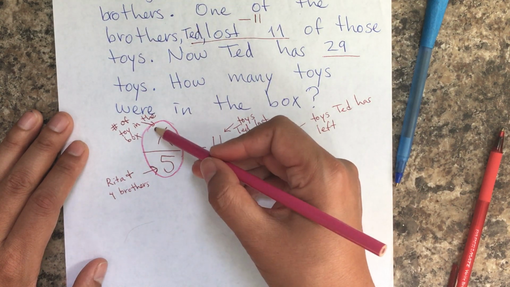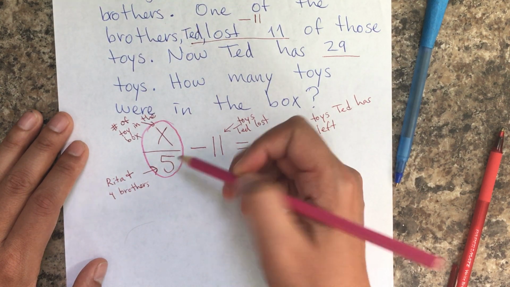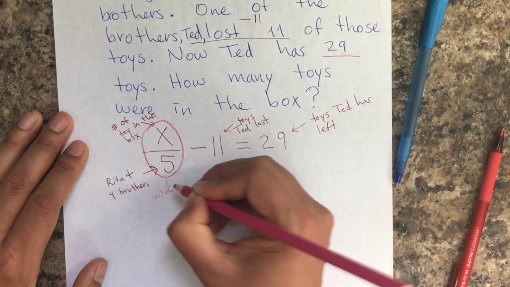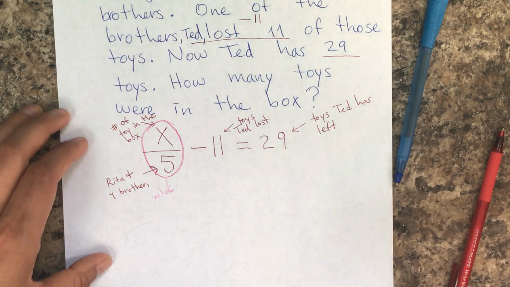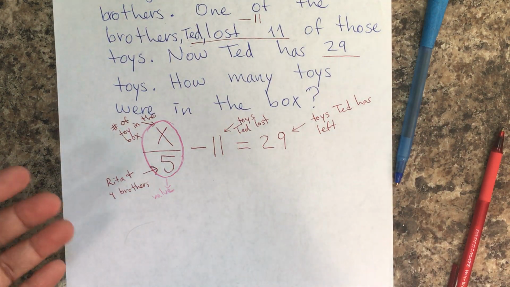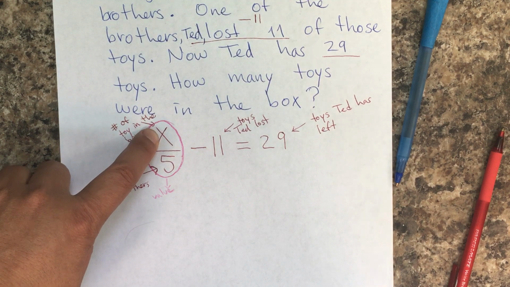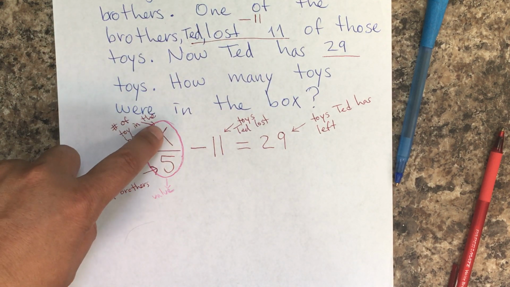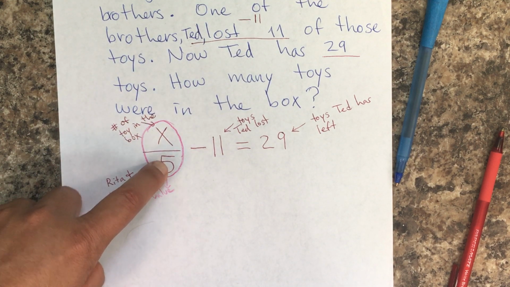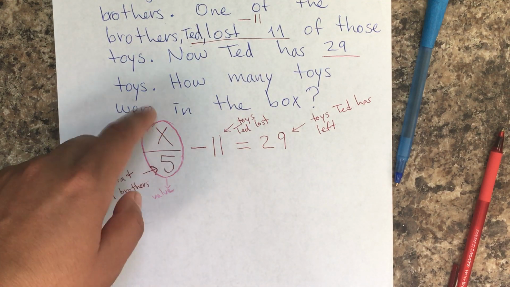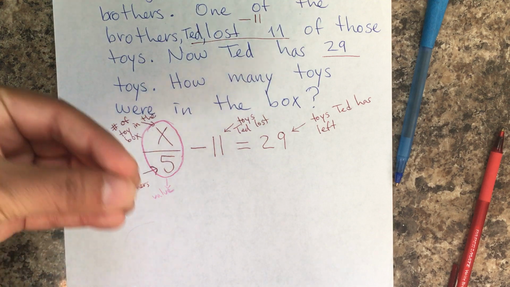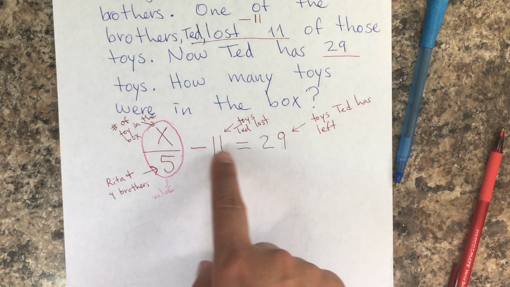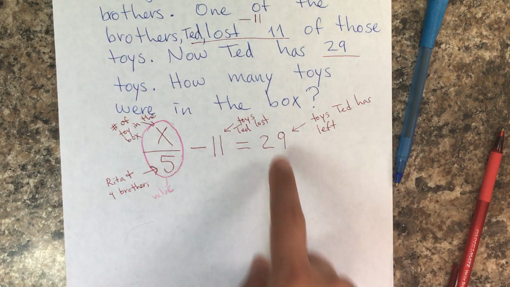Basically, after Rita got the toys divided by 5, this you will get the value of what Ted got. Okay? So let's say that if there are 20 toys divided by 5 people, each person gets 4. If there are 100 divided by 5, there are 20 toys. So by dividing that, you get the number of what one person gets, or each person gets. Okay? And then he lost 11.